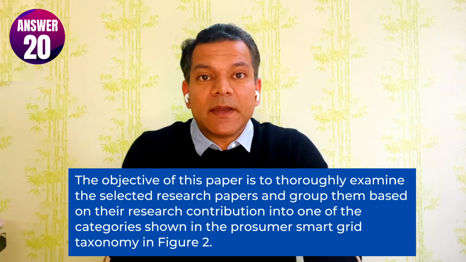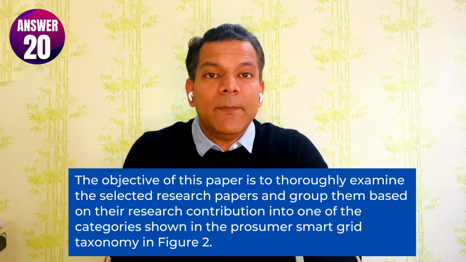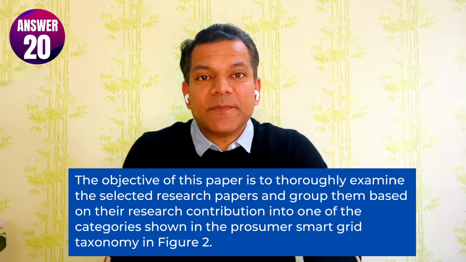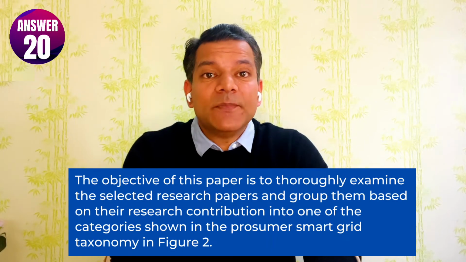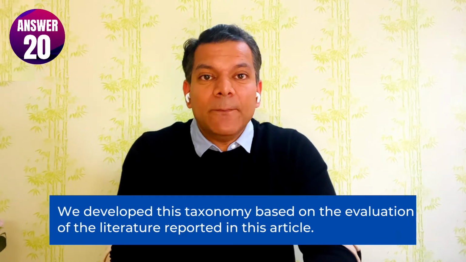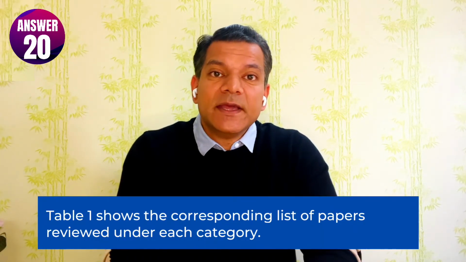The objective of this paper is to thoroughly examine the selected research papers and group them based on their research contribution into one of the categories shown in the prosumer smart grid taxonomy in figure 2. We developed this taxonomy based on the evaluation of the literature reported in this article. Table 1 shows the corresponding list of papers reviewed under each category. I hope you have written something similar in your contribution section. So this concludes the answer for task 20 and also finishes the subsection on contribution.